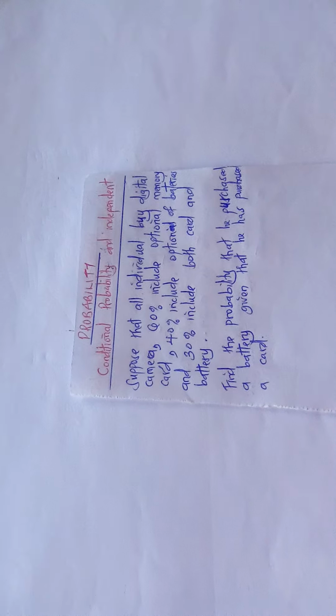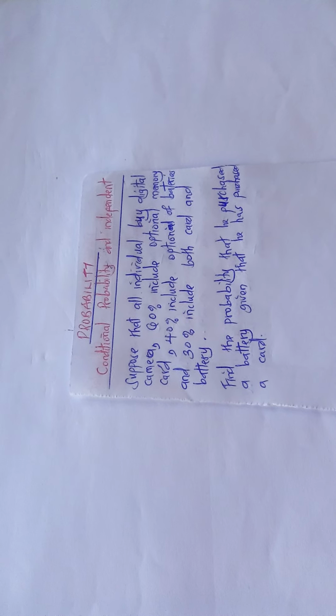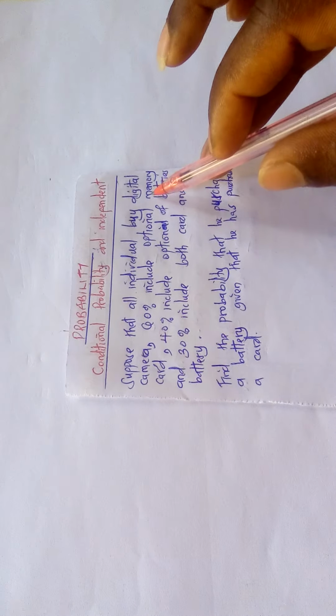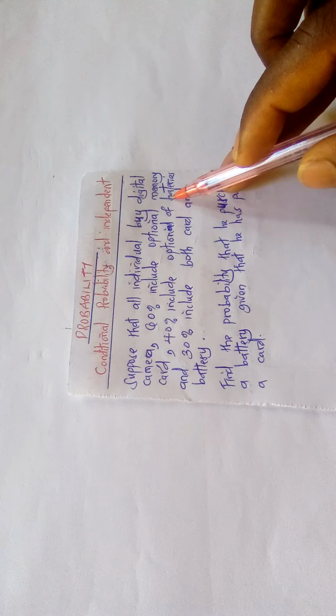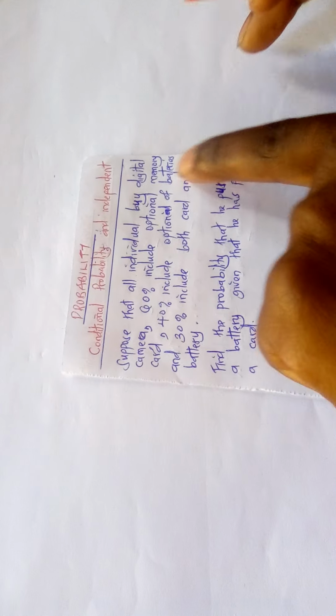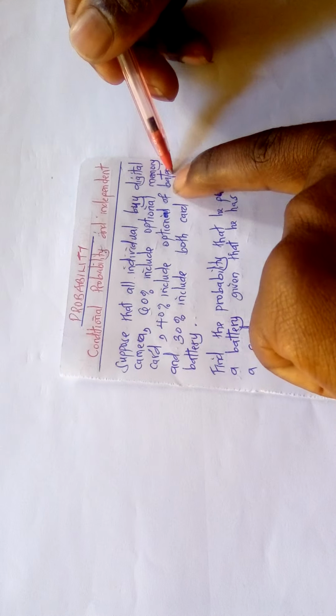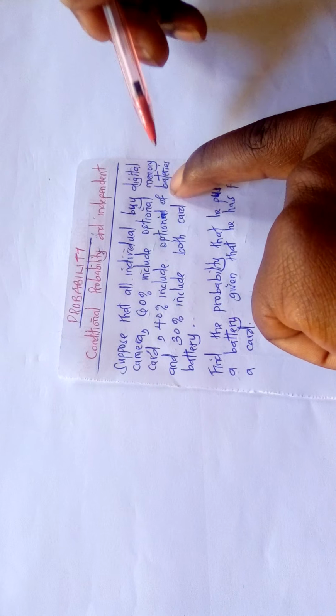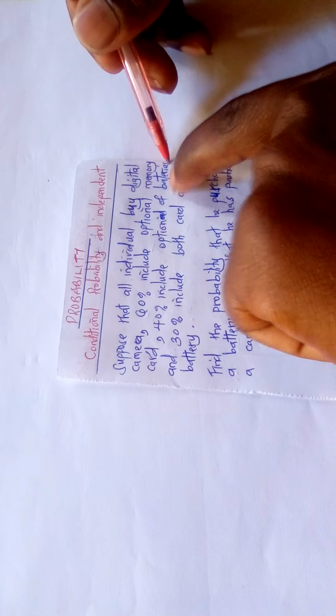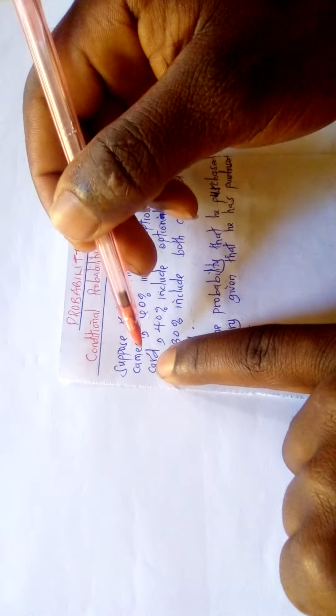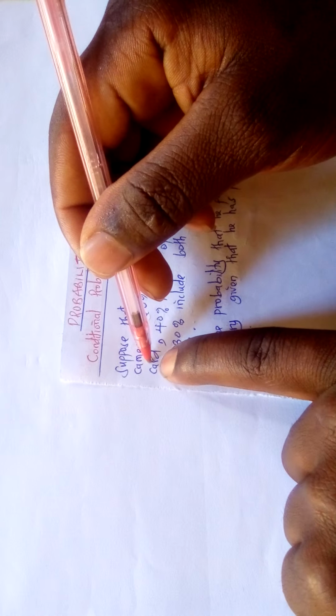Now before we reach there, because the topic is probability, and here we are working with the terms card and battery, you know that it is very long. So we can just use a letter. For instance, we can just say let B, because battery begins with B, to avoid confusion. So we shall say let B represent the event of battery occurring, while C represents the event of a card occurring. So that should be your step number one.